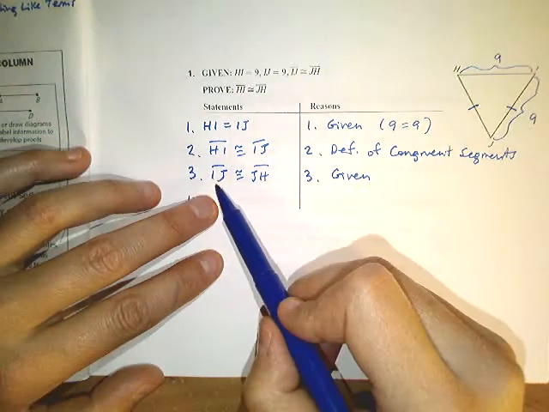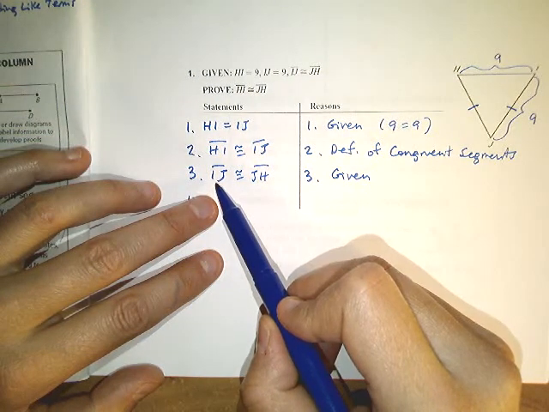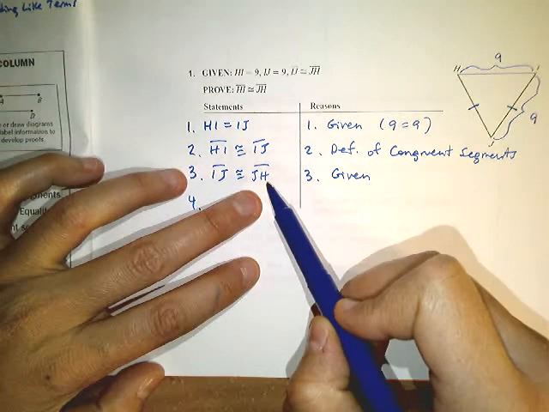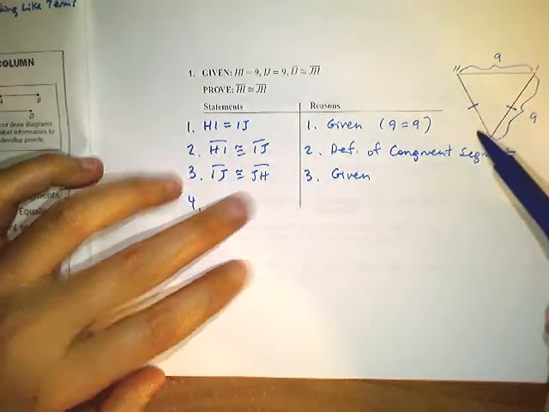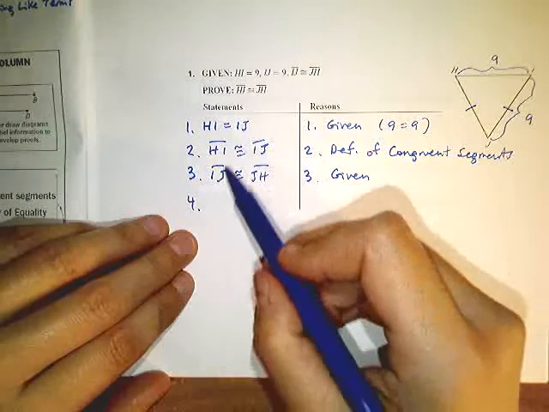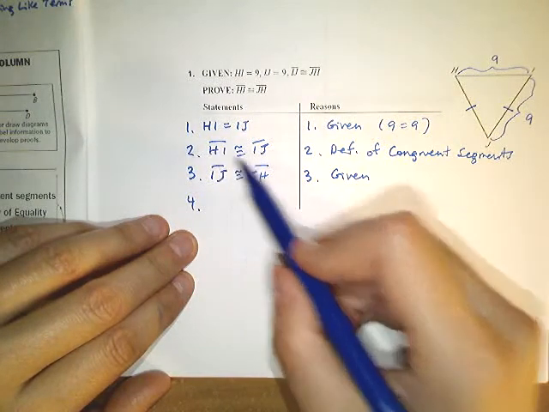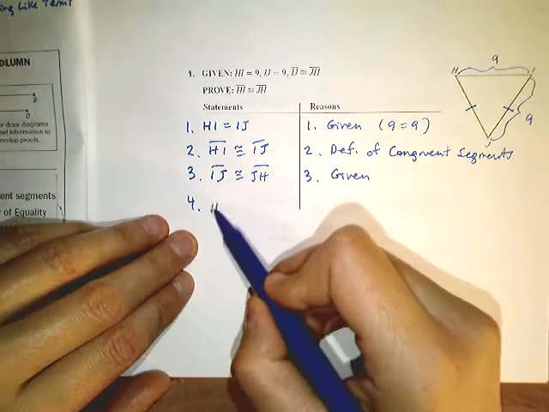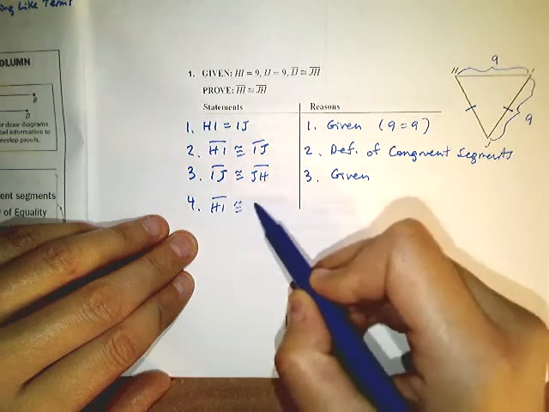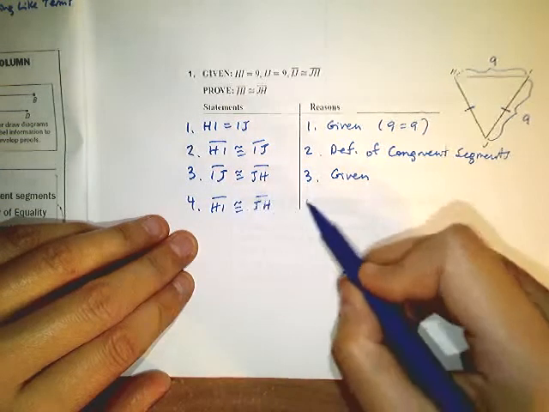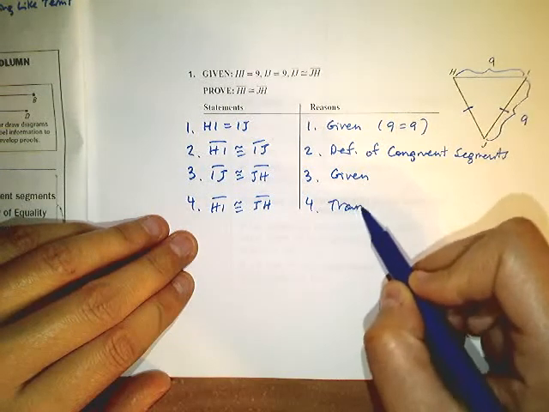And then here from the given, I've been able to state that IJ, the right side, is congruent to JH, the left side. So I should be able, by the transitive property, to jump from the original to the final conclusion. So I should be able to say that HI is congruent to JH because of the transitive property.